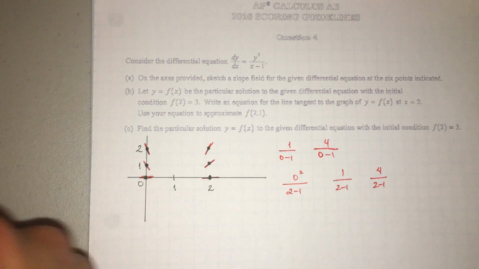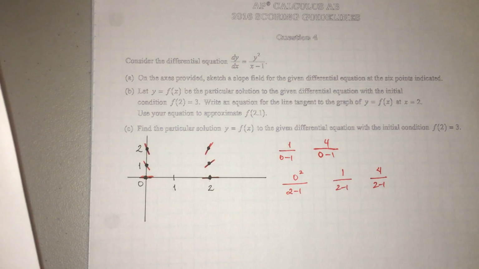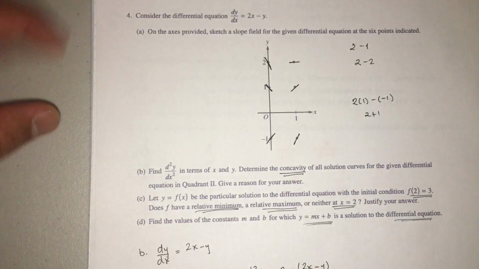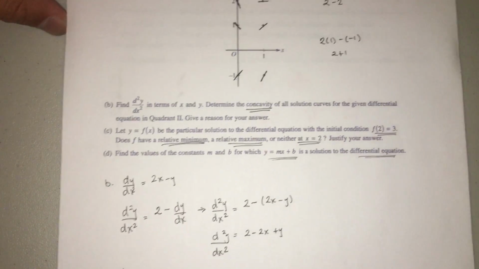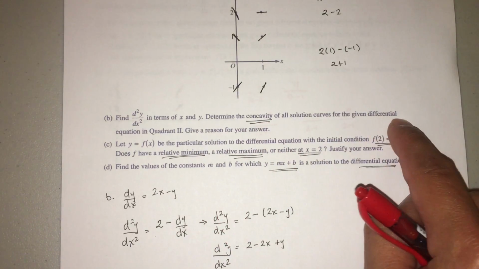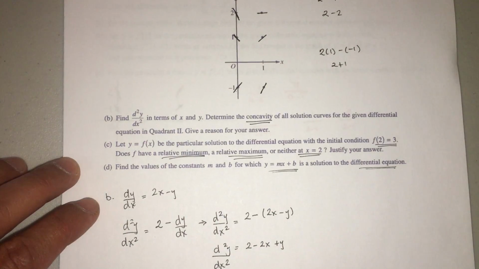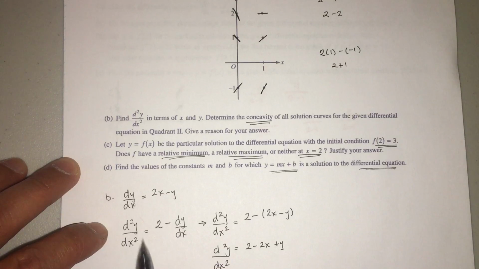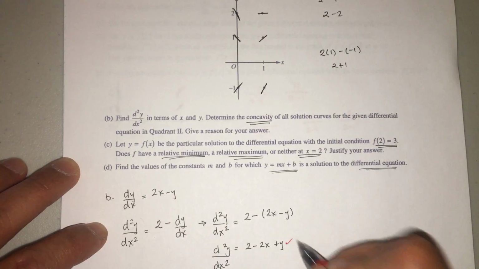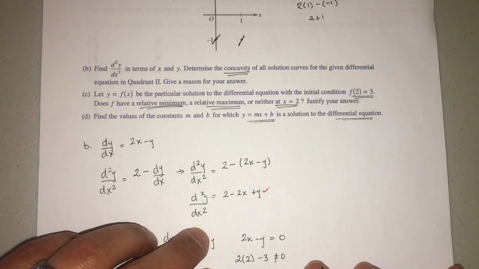But let me go back to one of these that I forgot. Sorry, real quick, I didn't answer this question. Determine the concavity of all solution curves to the given differential equation in quadrant 2. And remember what we said, the second derivative, what does that give me? Concavity, right? So this is my equation right there, and this is my concavity.